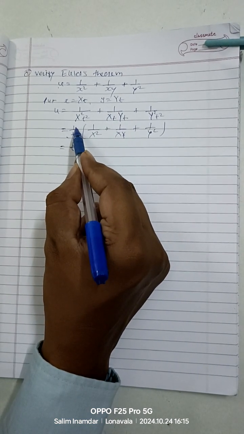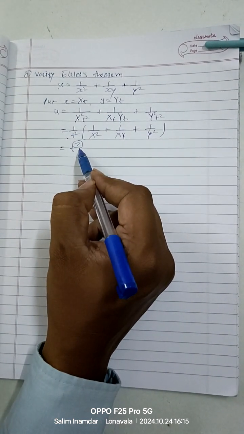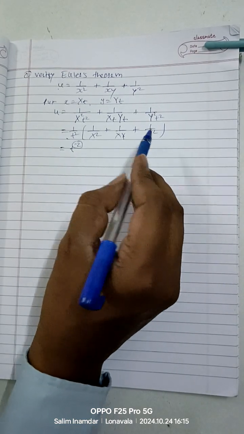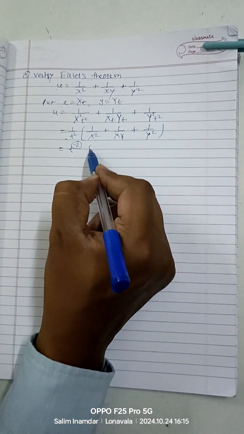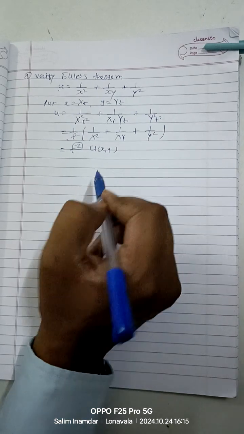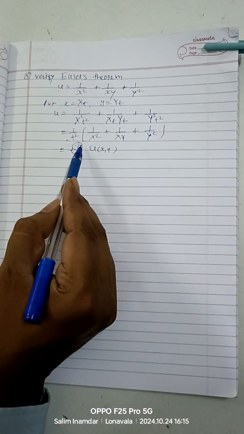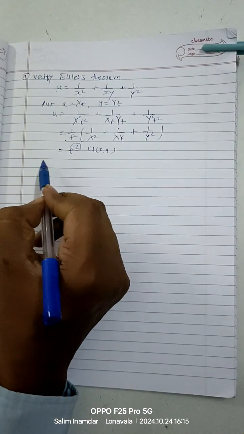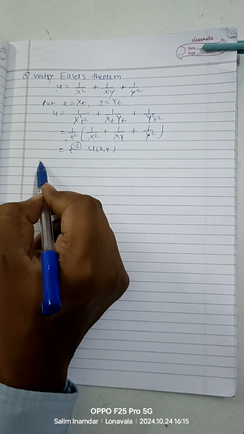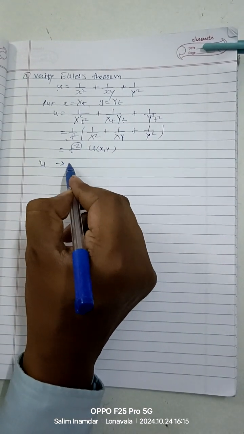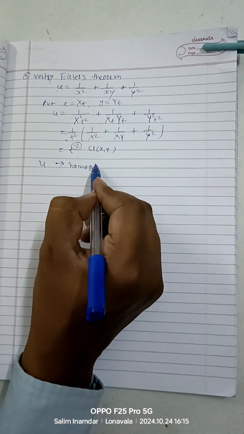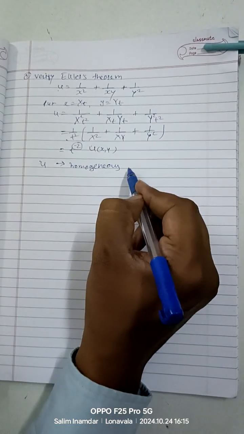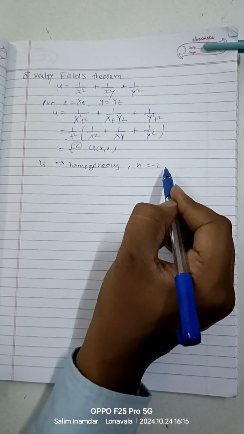So if I take this to the numerator, it is t raised to minus 2, and whatever the remaining term here is nothing but u of xy, isn't it? So t is completely outside, the power of t is minus 2, so we can say that the given function u is homogeneous, and its degree, that is n, is equal to minus 2.